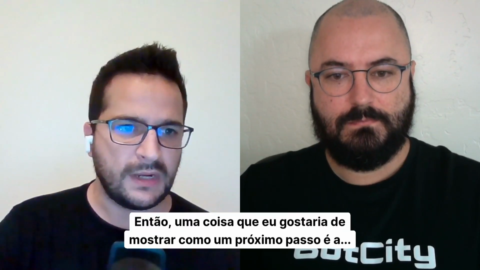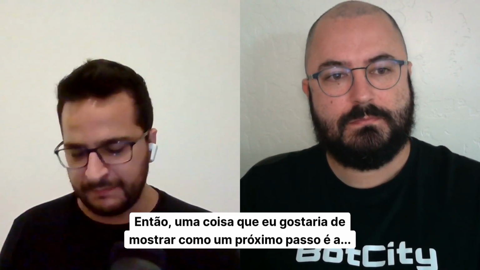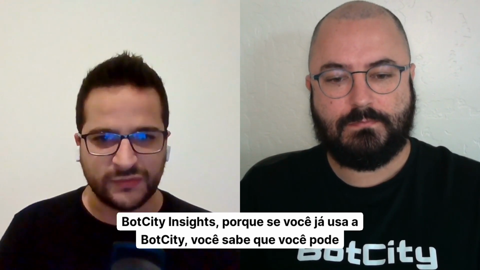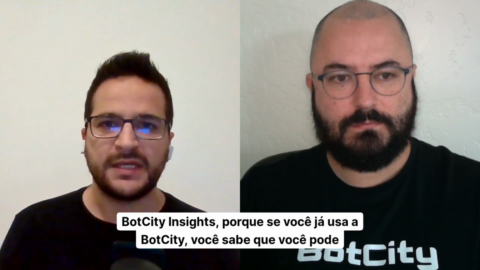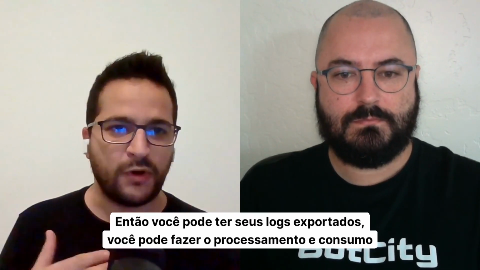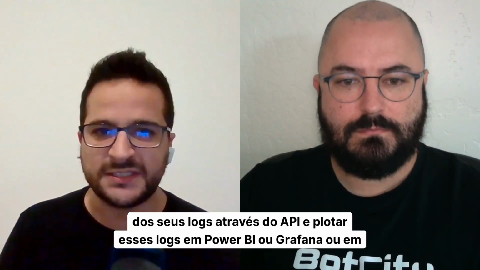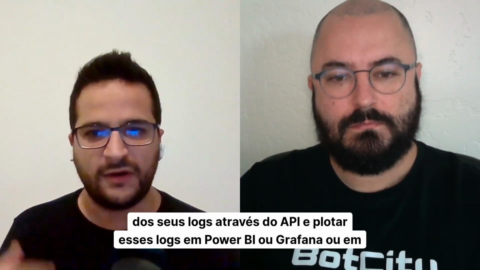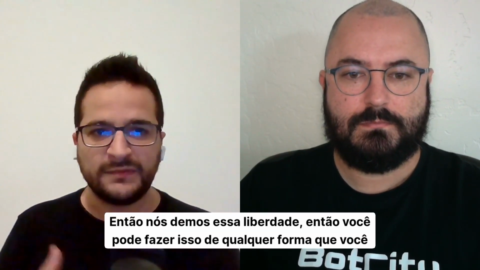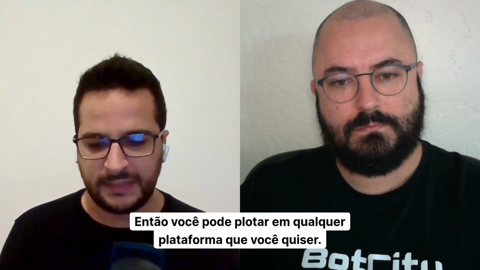So one thing that I would like to show as a next step is the bot insights, because if you already use BotCity, you'll know that you can customize your logs any way you want. So you can have your logs exported. You can make the consumption of your logs through the API and plot these logs on Power BI or Grafana or any of these platforms. So we gave this freedom from day one, so you can do whatever you want. So you can plot on any platform you want.